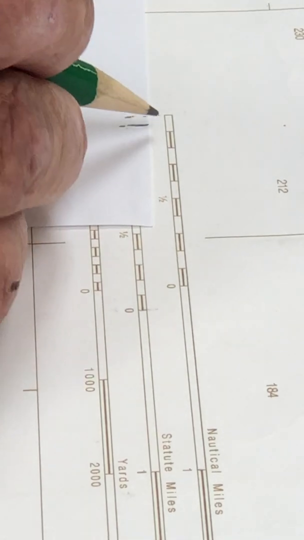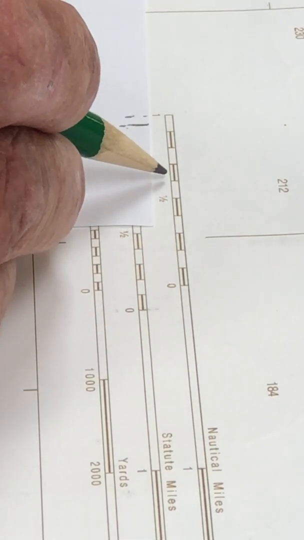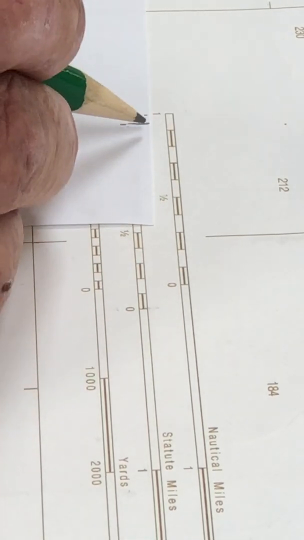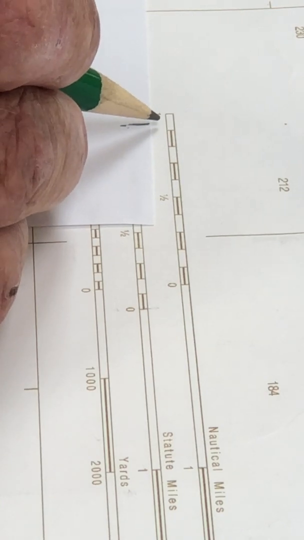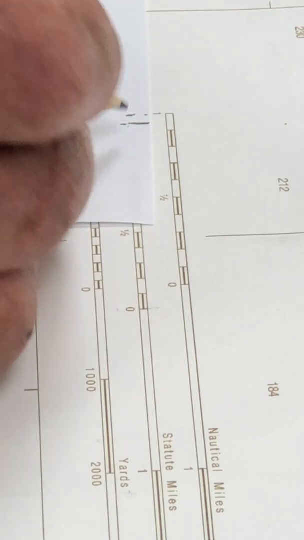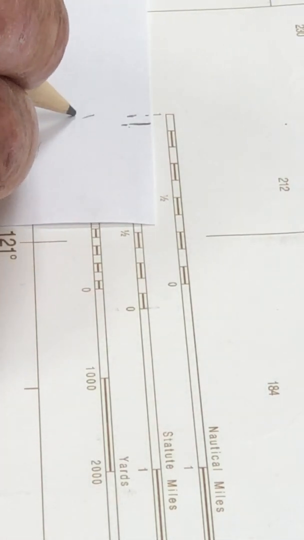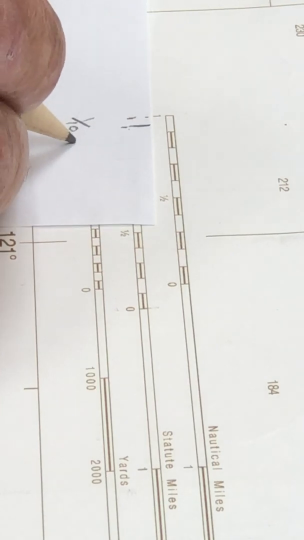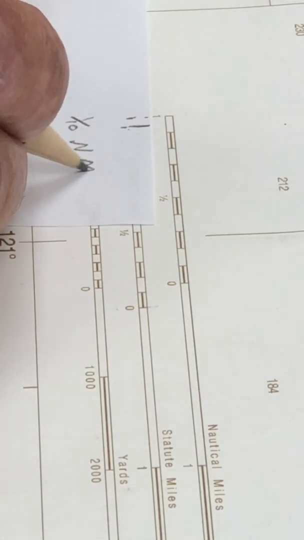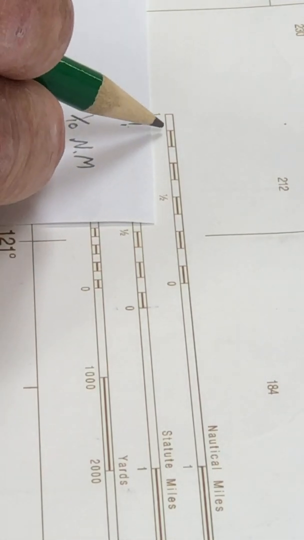So that's going to be, let's see what it is. So it's 1, 2, 3, 4, 5 halves. So it's 1/10 of a nautical mile. So that's going to be approximately 1/10 of a nautical mile, because you can see that the mile is broken up into 10 sections.